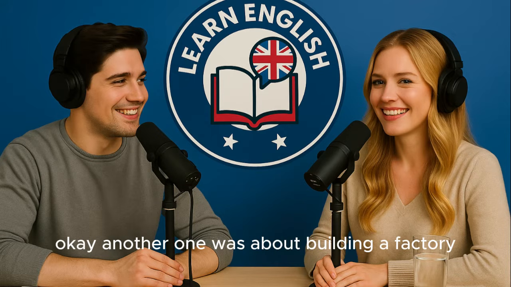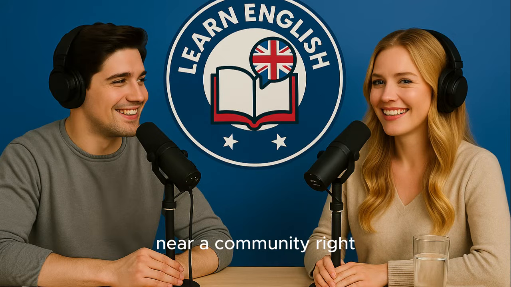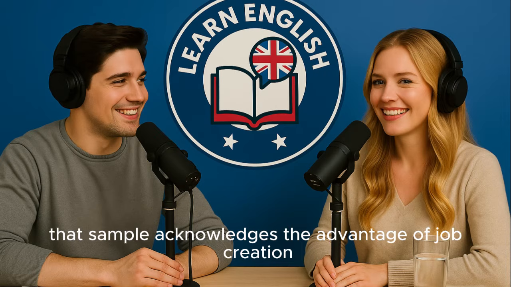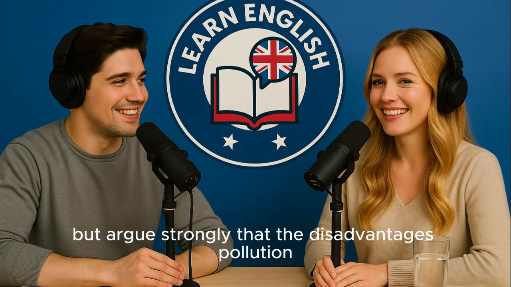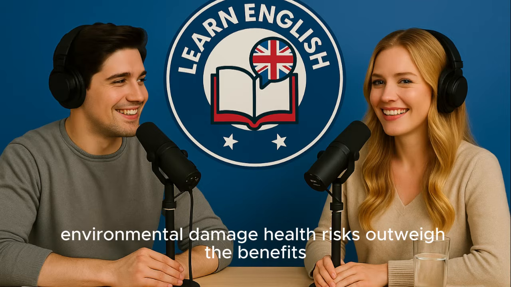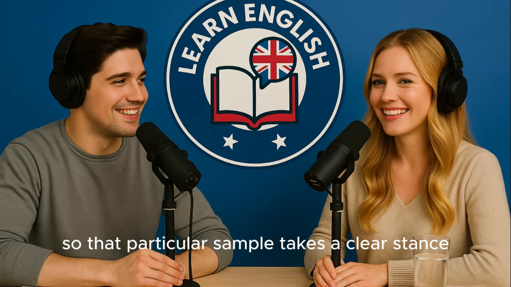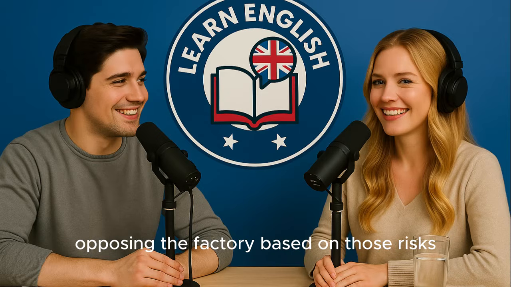Okay. Another one was about building a factory near a community. Right. That sample acknowledges the advantage of job creation, but argues strongly that the disadvantages, pollution, environmental damage, health risks, outweigh the benefits. So that particular sample takes a clear stance opposing the factory based on those risks.